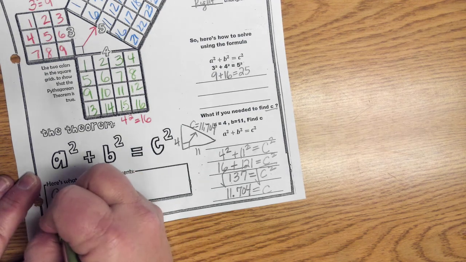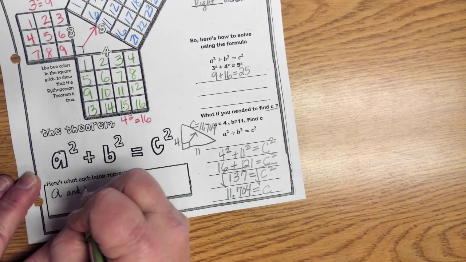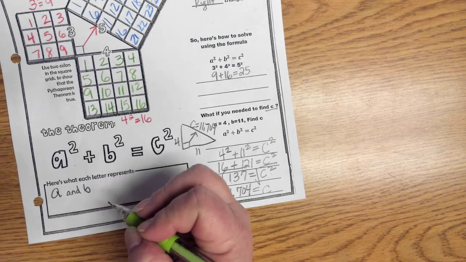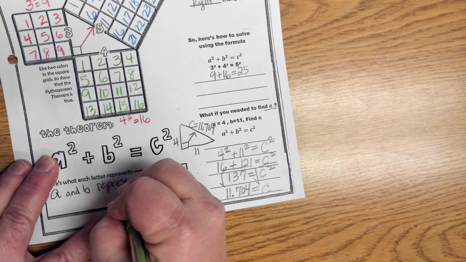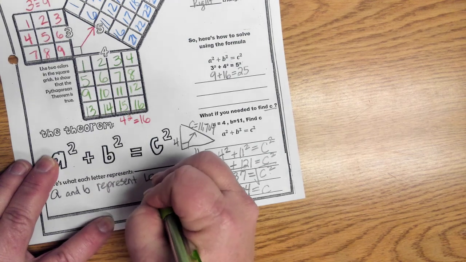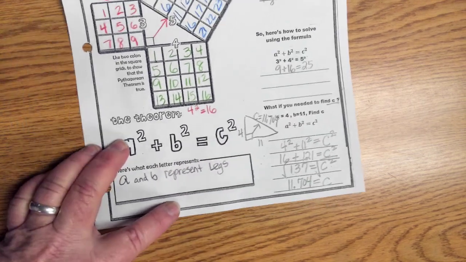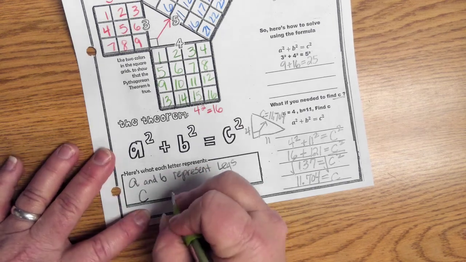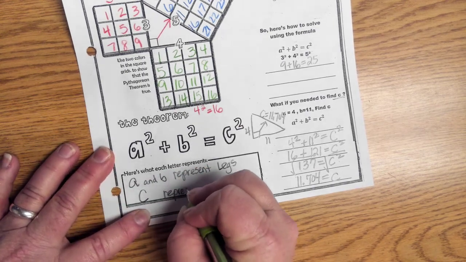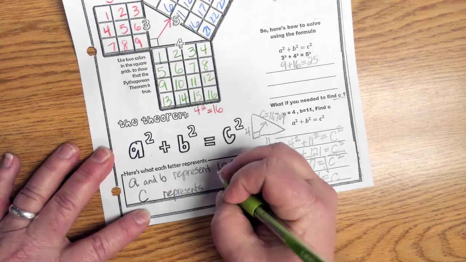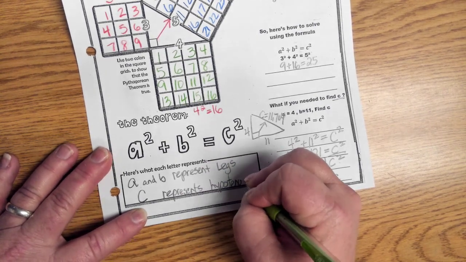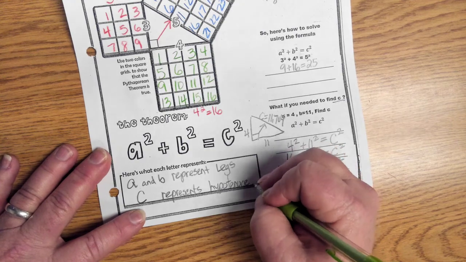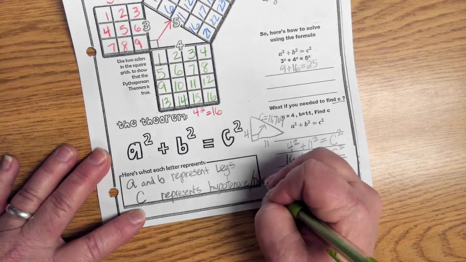So A and B represent legs of the right triangle. They are legs. C represents the hypotenuse, which is the diagonal side.